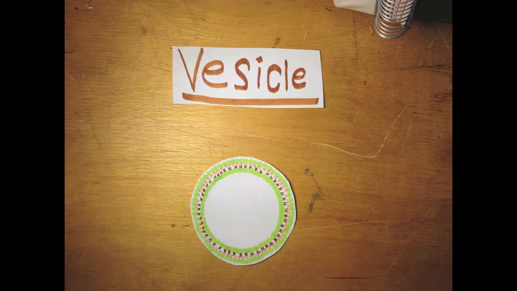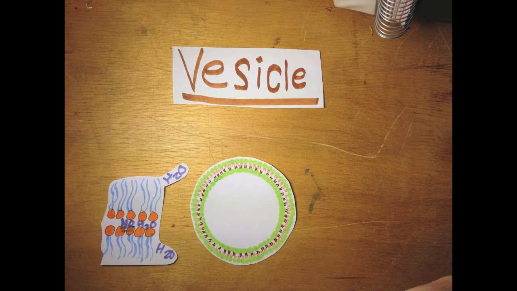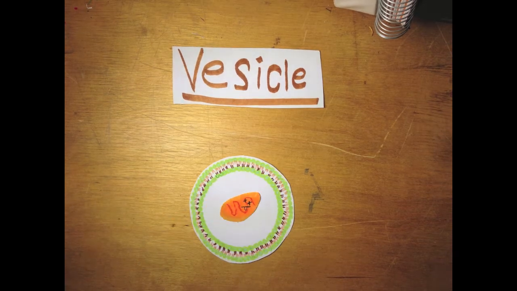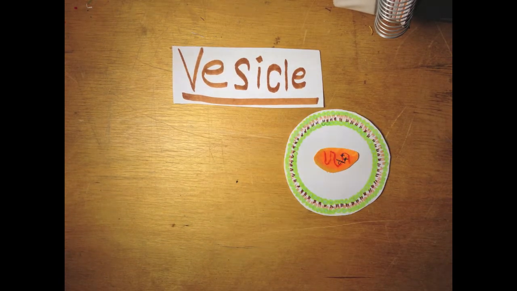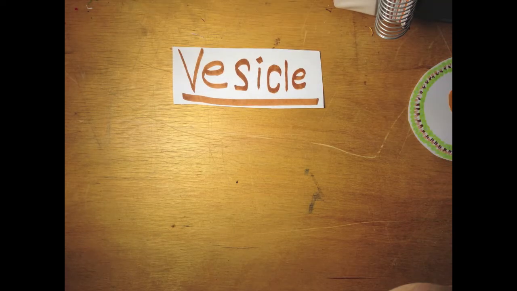Vesicles are bubbles with a phospholipid bilayer membrane. They mold around particles to transport them out of the cell or somewhere else in the cell, or in some cases into the cell from the outside surface of the plasma membrane.